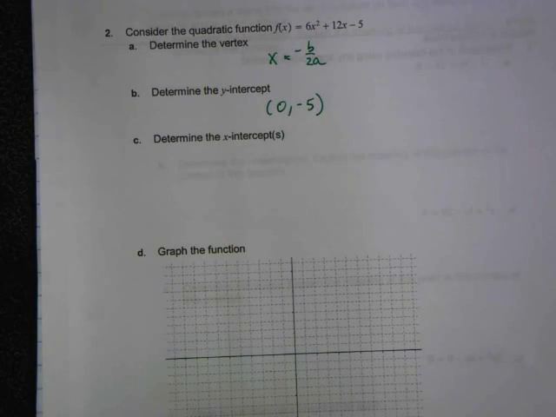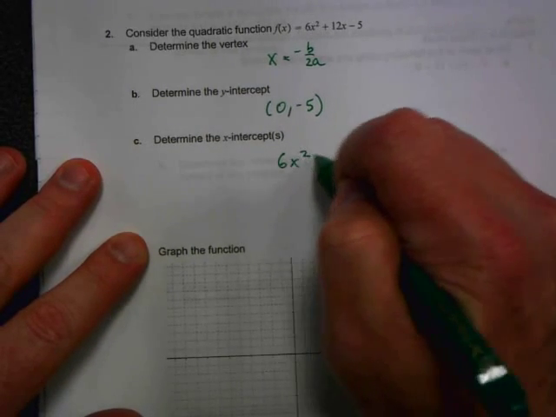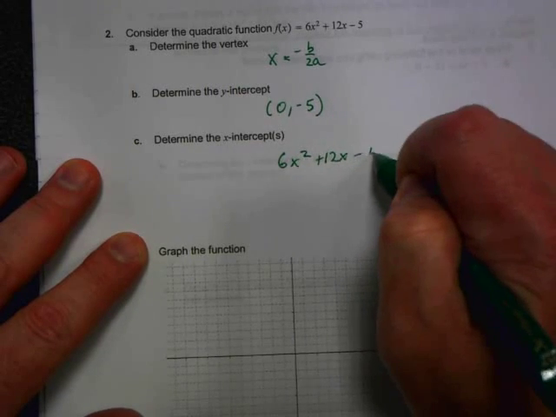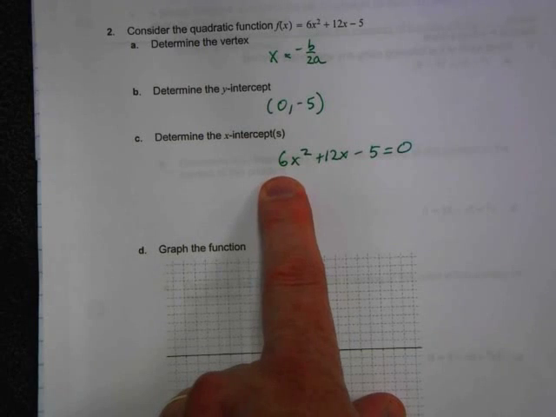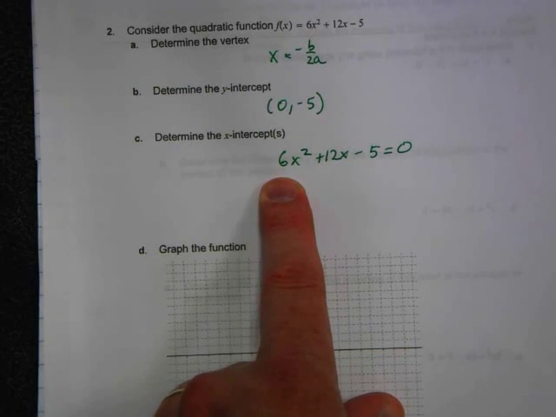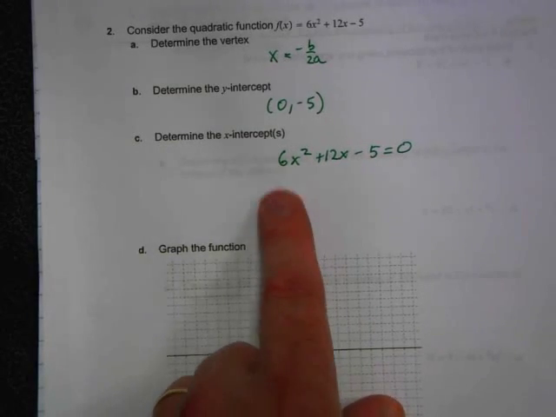How would you determine the x-intercepts? Set y equal to 0. So you're going to have 6x squared plus 12x minus 5 equals 0. How are you going to solve that equation? Again, I would look at that equation and I would jump immediately to the quadratic formula. When this first number is not the number 1, I go ahead and use the formula because it's going to be at least as quick as factoring is, in my opinion. So I might as well just do it. Because if I try to factor, it might not factor anyway. So I would jump right to quadratic formula.